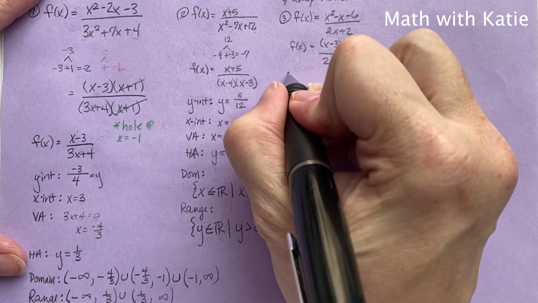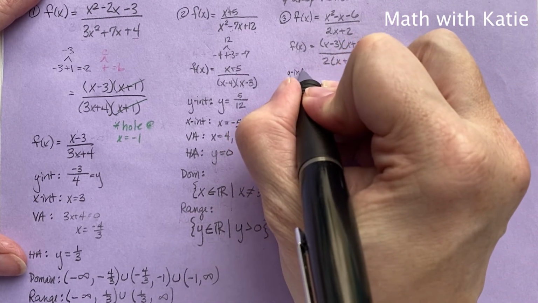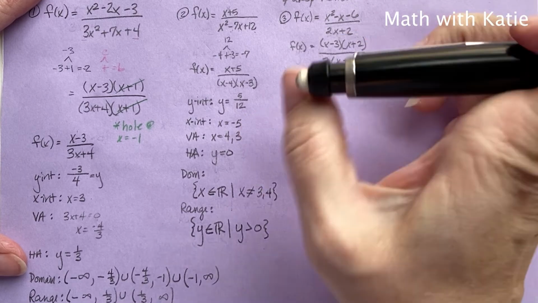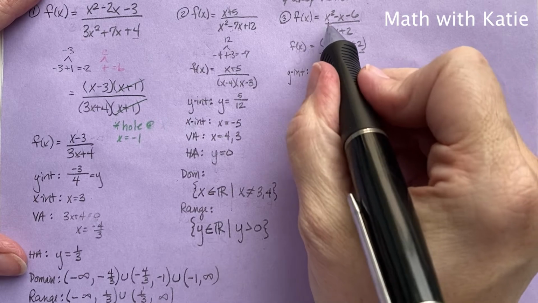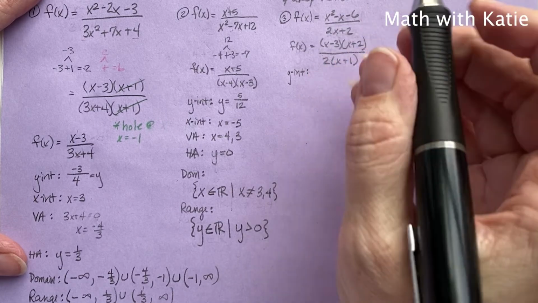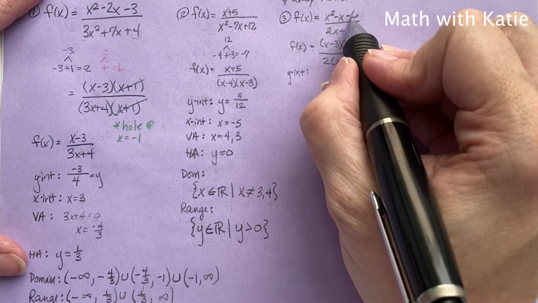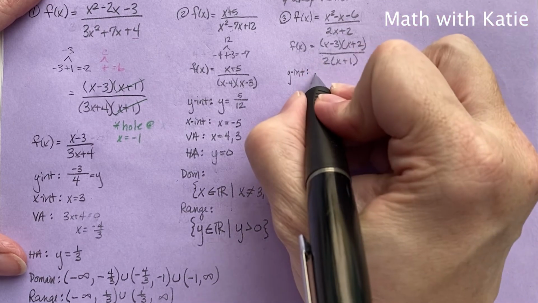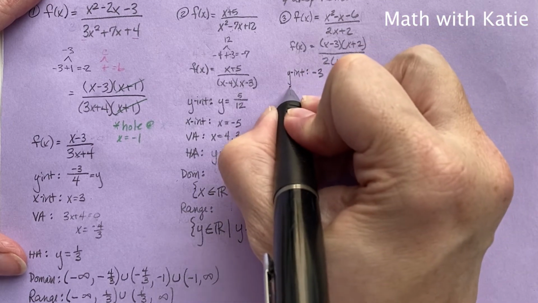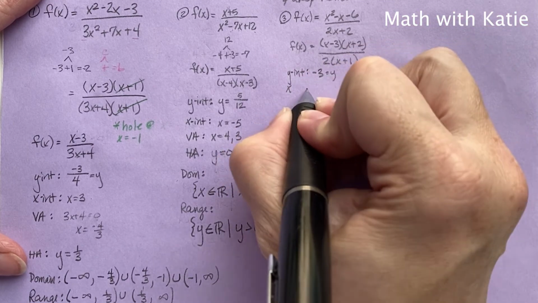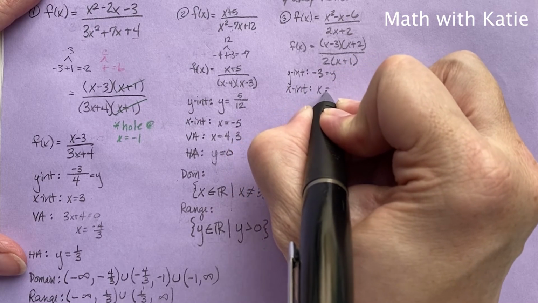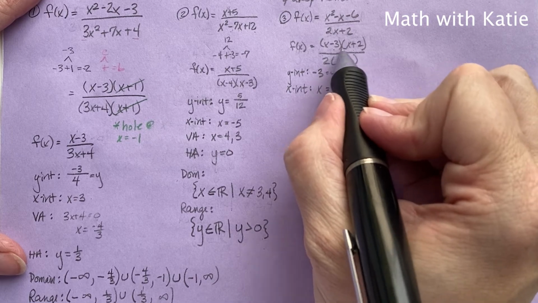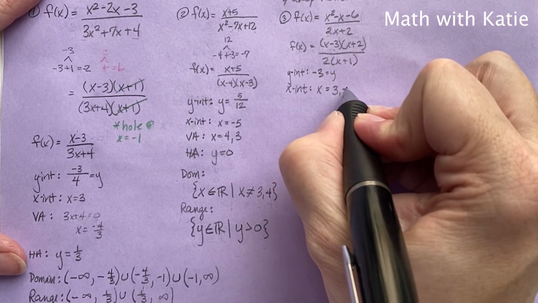All right, y-intercept. Set x equal to 0 and solve for y. So -6 divided by 2, -3. X-intercept. That's the zeros of the numerator, so 3 and -2.